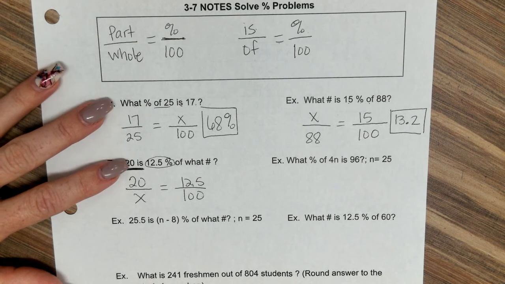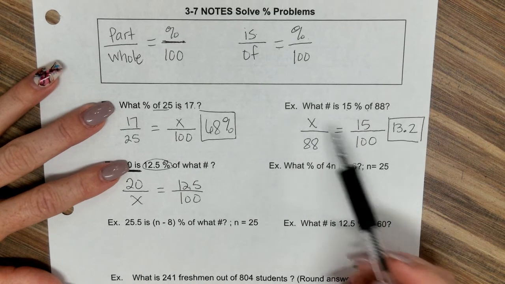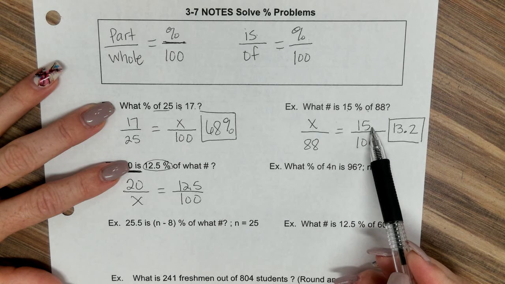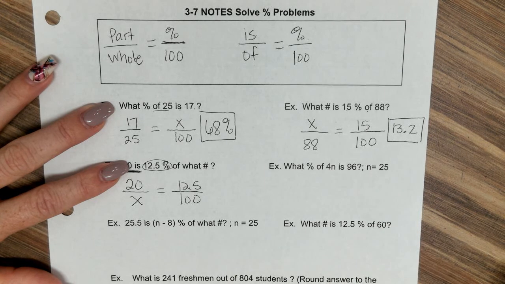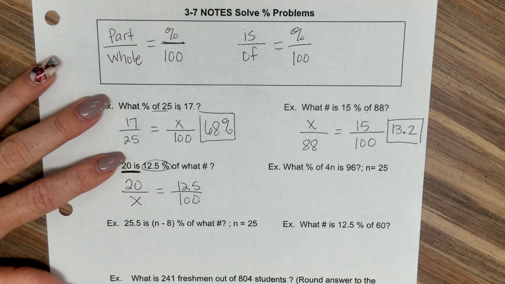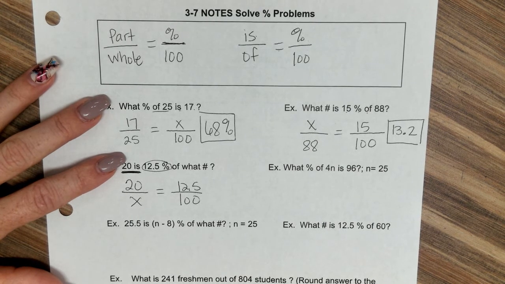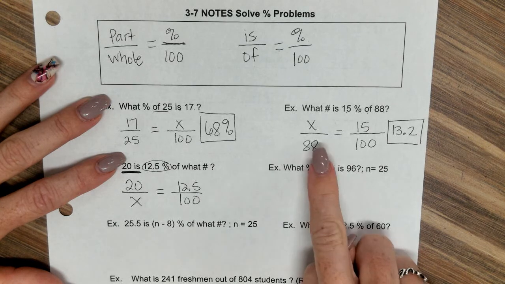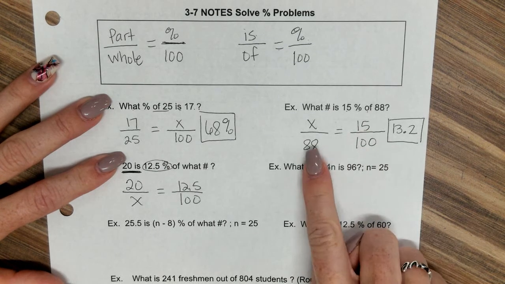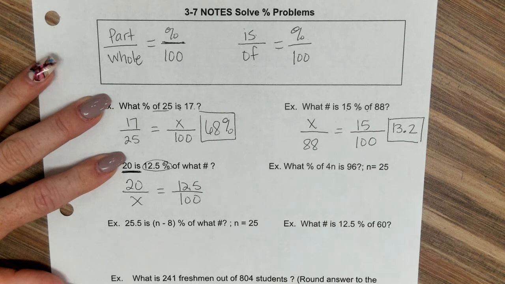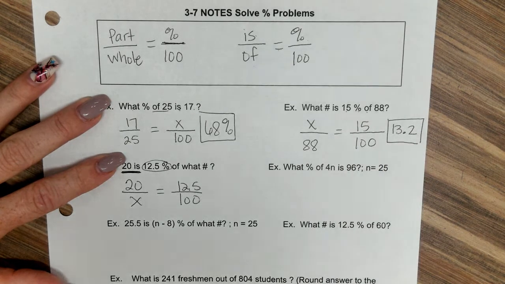As long as when you cross multiply, 88 was being multiplied by 15, then technically you would get the same answer, so it's okay, yes. But I just don't want to confuse you. But y'all remember yesterday when we were setting up proportions and I told y'all they can be set up differently? As long as when you cross multiply, this would be multiplied by this, you would still get the same answer.